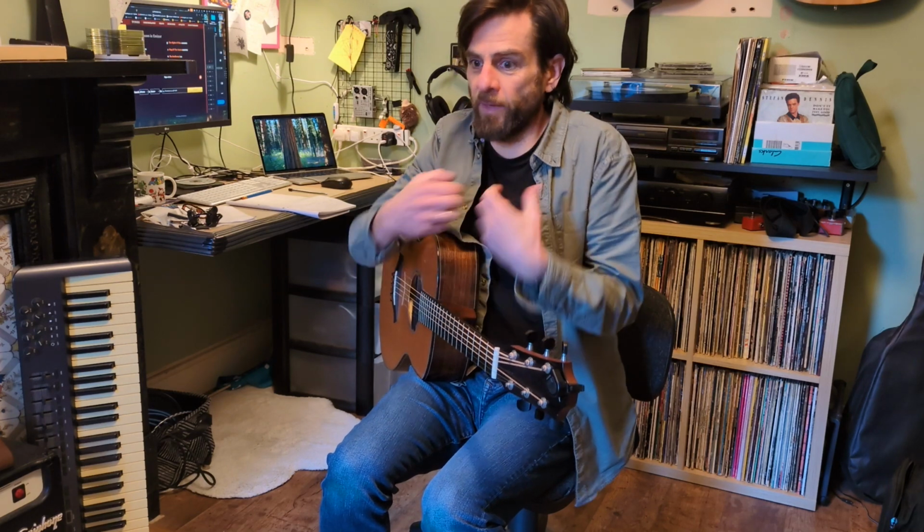I started going to folk sessions about 15 years ago, having been a bit of a fan of Fairport Convention since my teenage years. I didn't really start learning how to play folk music until about 15 years ago when I started going to folk sessions. So again, I'm not musically trained. There might be things in this that are technically wrong, but it's just really how I do it to help you out.